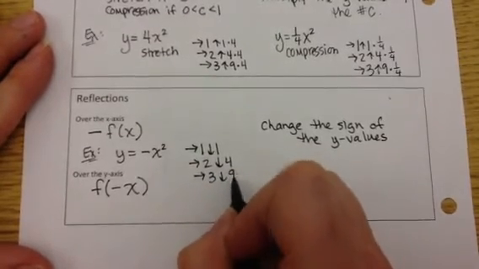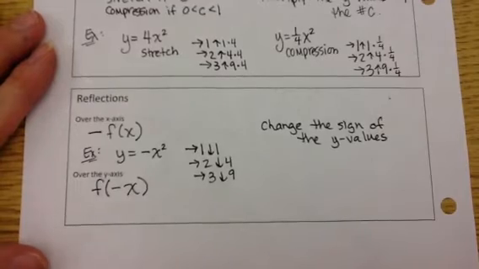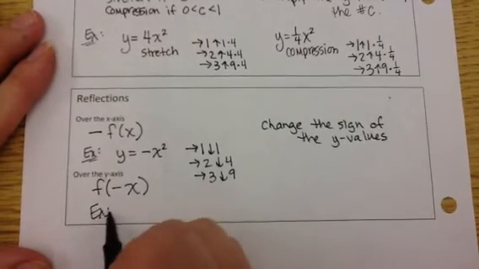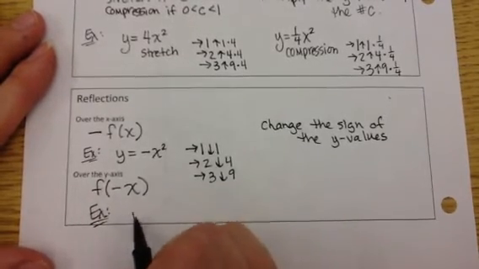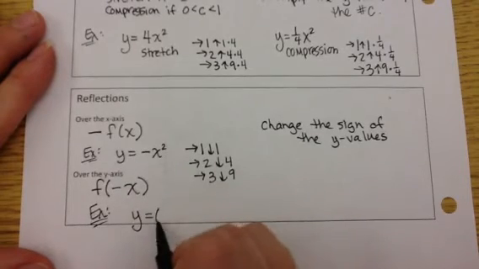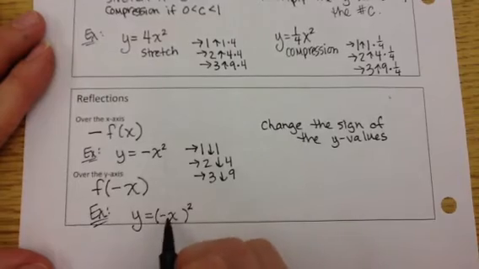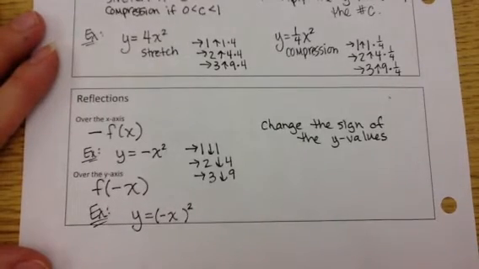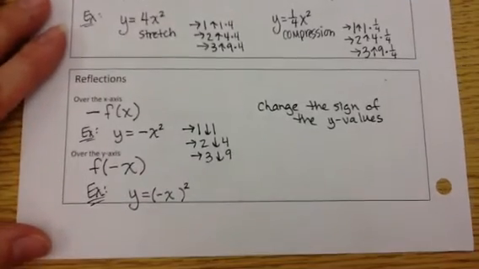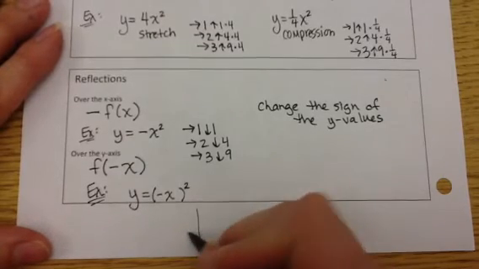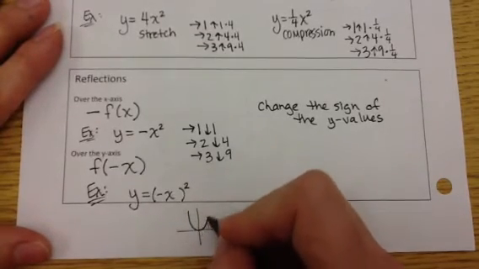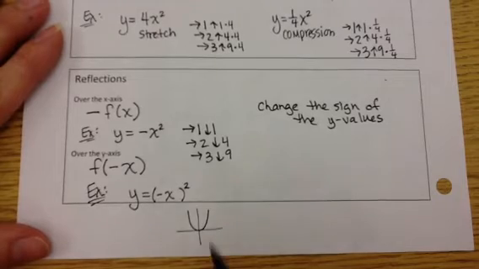When you reflect over the y-axis, what you're going to do is put the negative inside the parent with the x. So it will be negative x squared. Well, that's not going to make a big impact on our parabola because that parabola already has that y-axis symmetry.